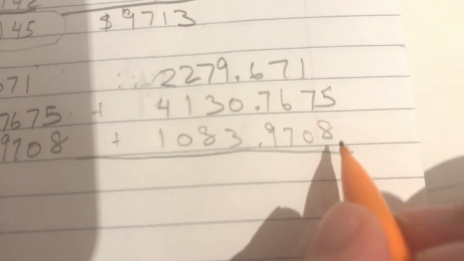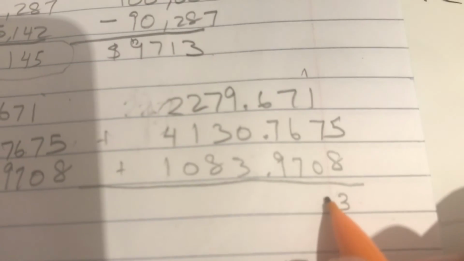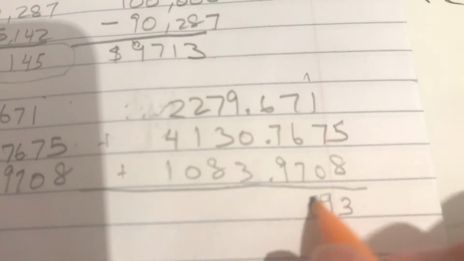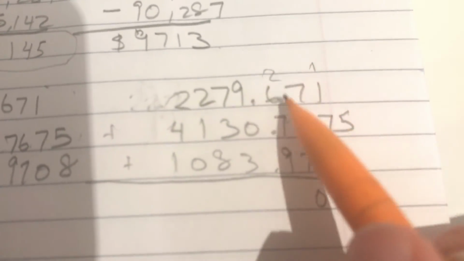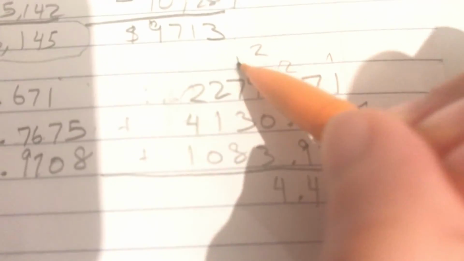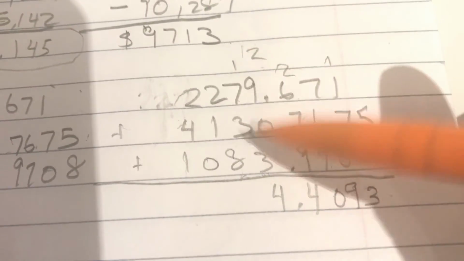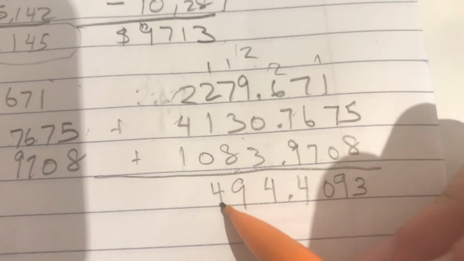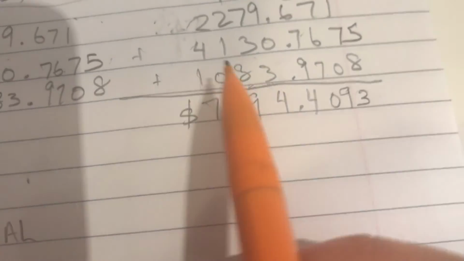That is $7,494.4093, which rounds to $7,494.41. So this is our Ontario tax.